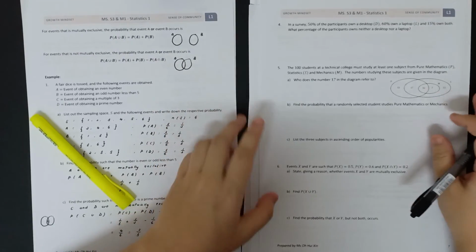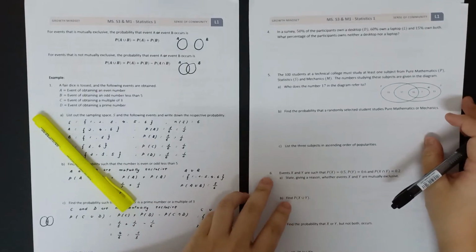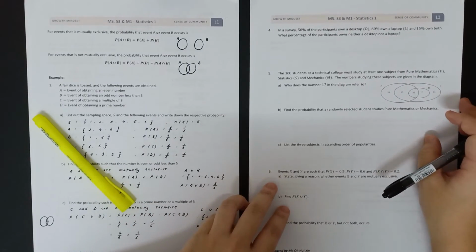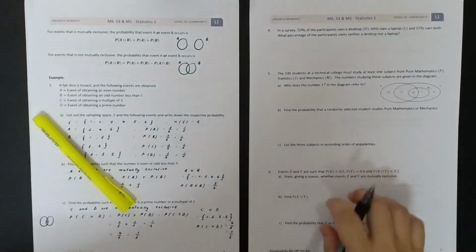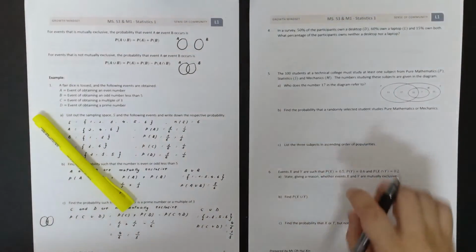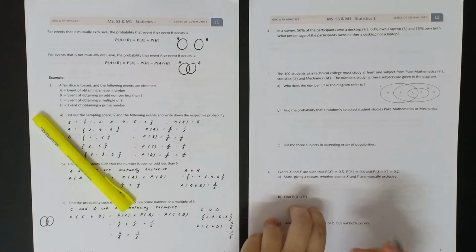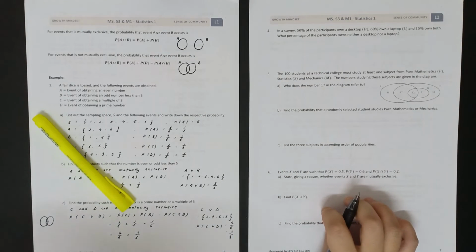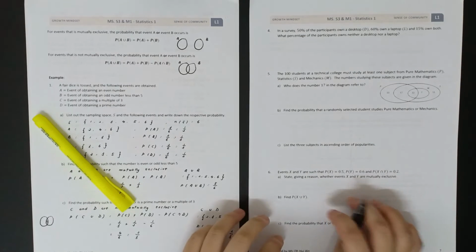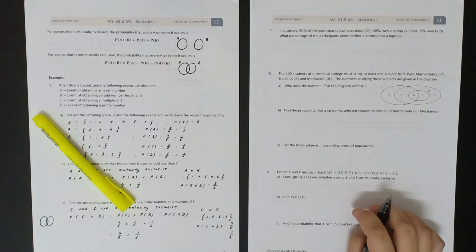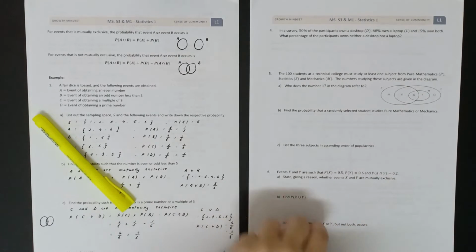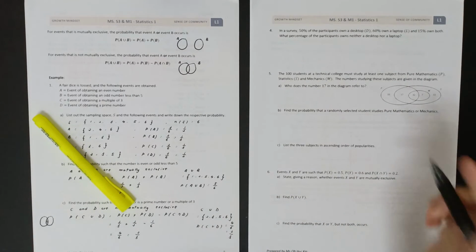Okay, number 4. In a survey, 50% of the participants own a desktop, 60% own a laptop, and 15% own both. So what is the percentage of the participants who own neither a desktop nor a laptop? Try to write down everything in statistical language first, which will be helpful for you to read the question.